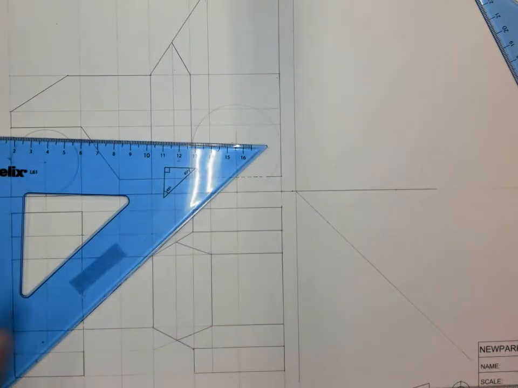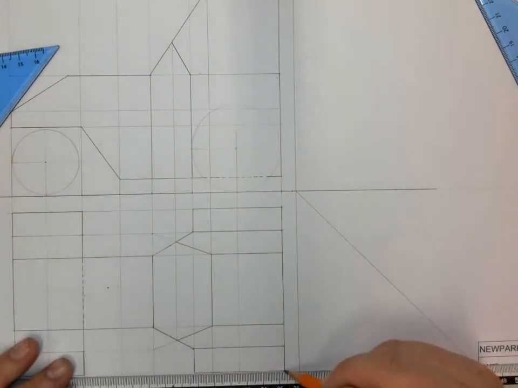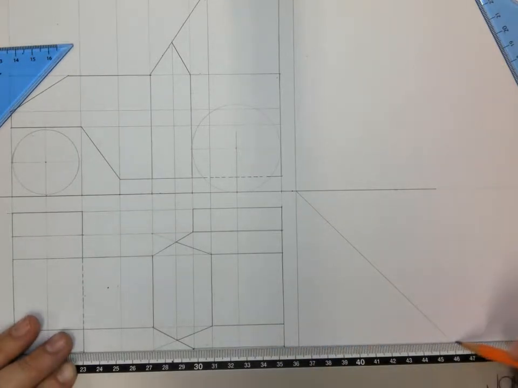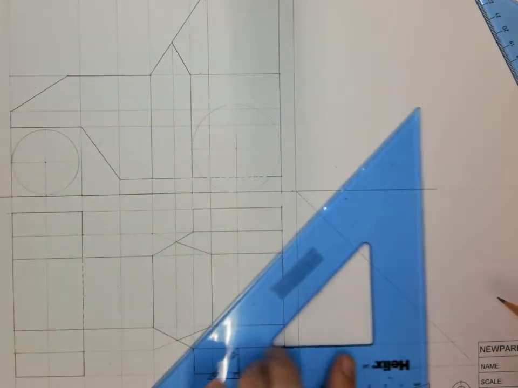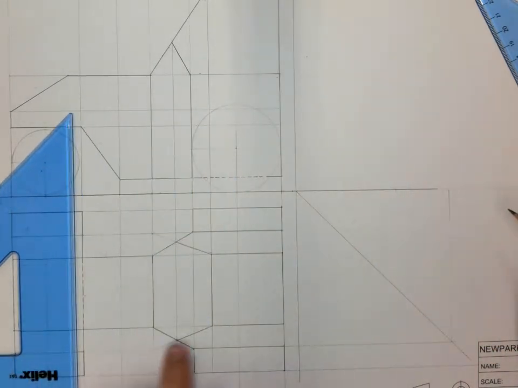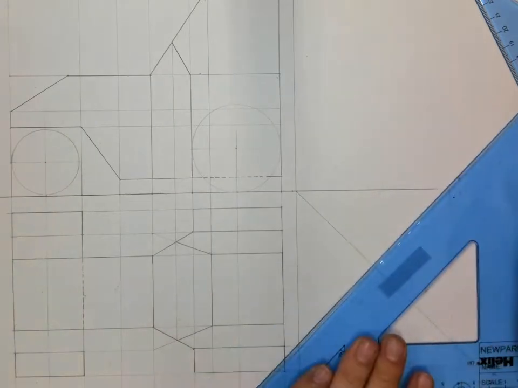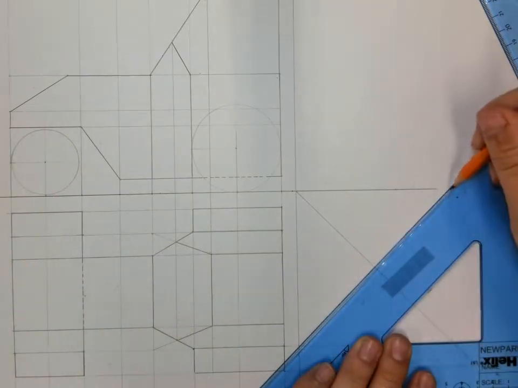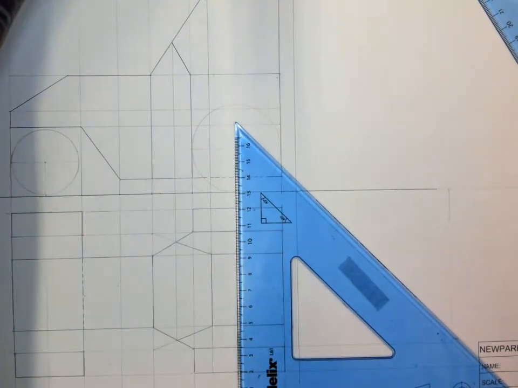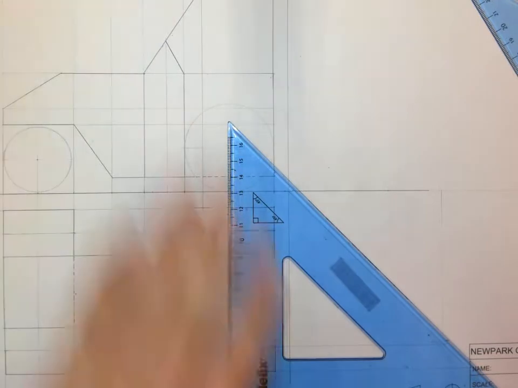So I bring them all the way to the 45 degree line, and then I bring them straight up. It's the exact same thing as bringing the point to the 45 degree line, and then straight up. Same thing. So I'll just slide this over a tiny bit.